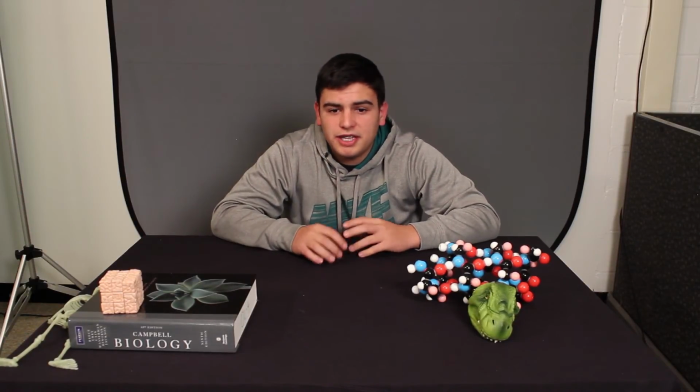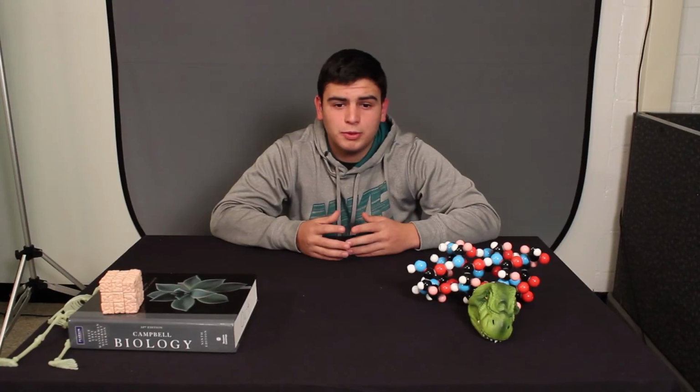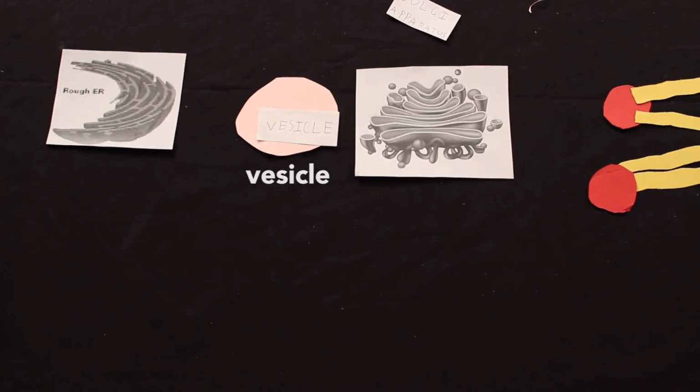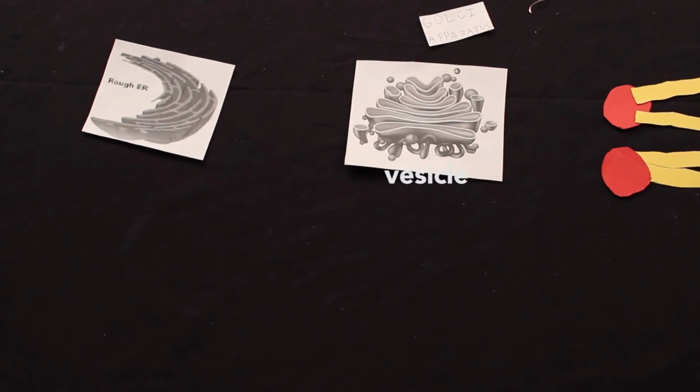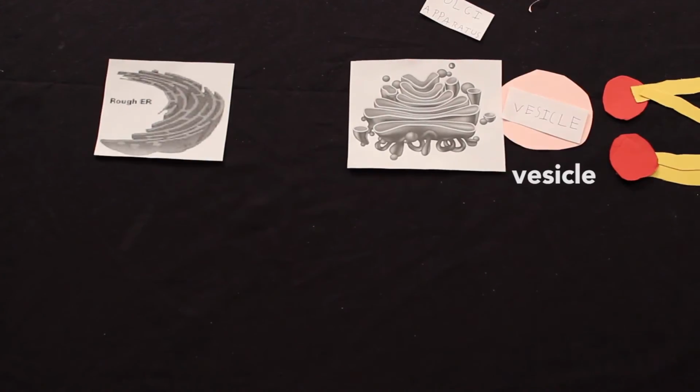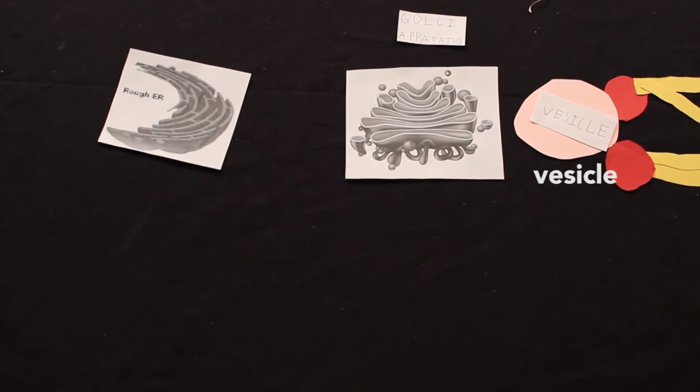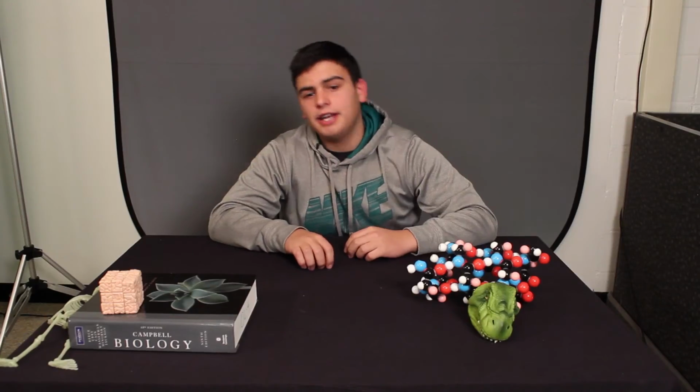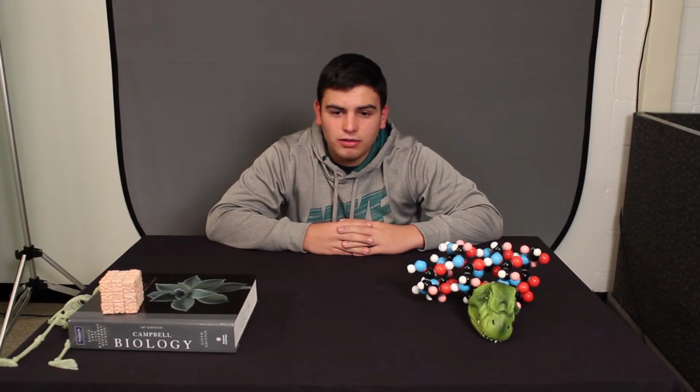From there, the protein is taken into something called the vesicle, which we talked about before. While inside the vesicle, the protein is transported into the Golgi apparatus. From the Golgi apparatus, the protein is modified and it is taken into the vesicle, and it is transported outside of the cell into the body.